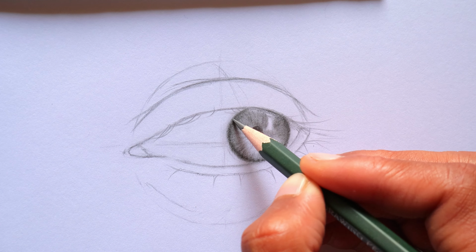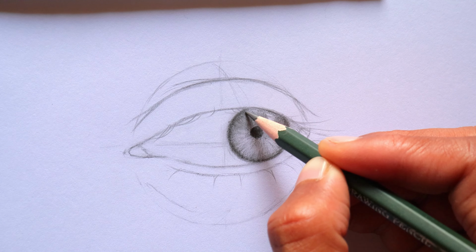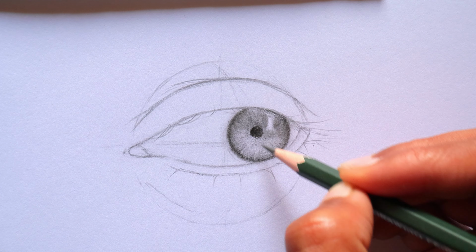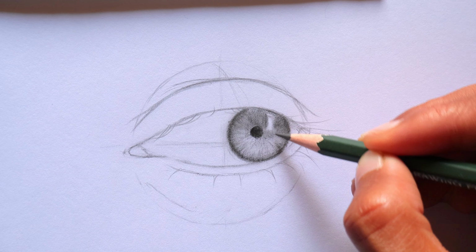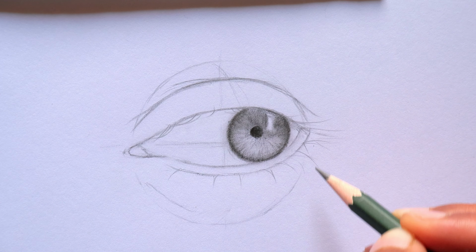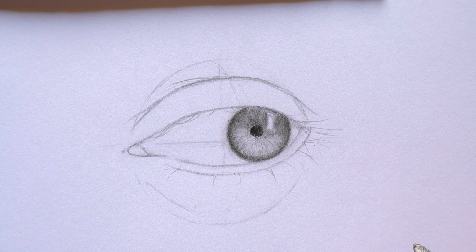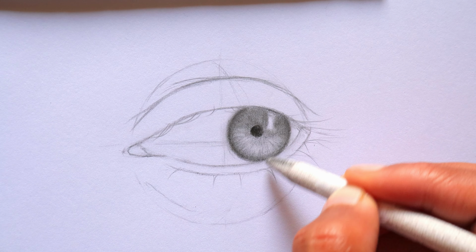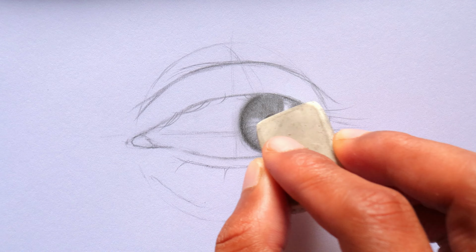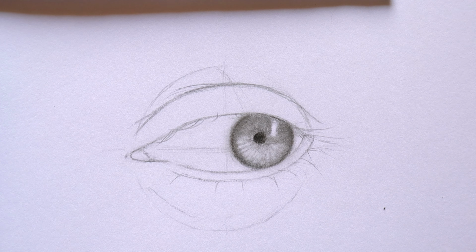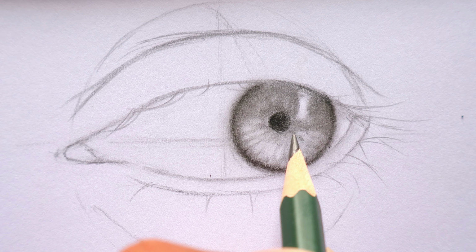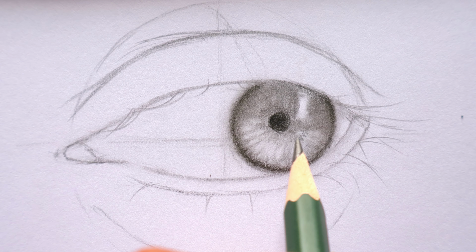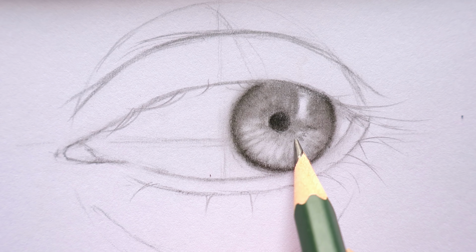Then I take a 4B pencil and darken the edge of the iris. Then I will blend the edge with the blending stump because I want to create a smooth transition between the eyeball and the edge of the iris. Here I'm using an ordinary eraser to create the highlights in the iris. You can use any eraser, whatever you have, a pencil eraser or a mono eraser or an ordinary eraser.